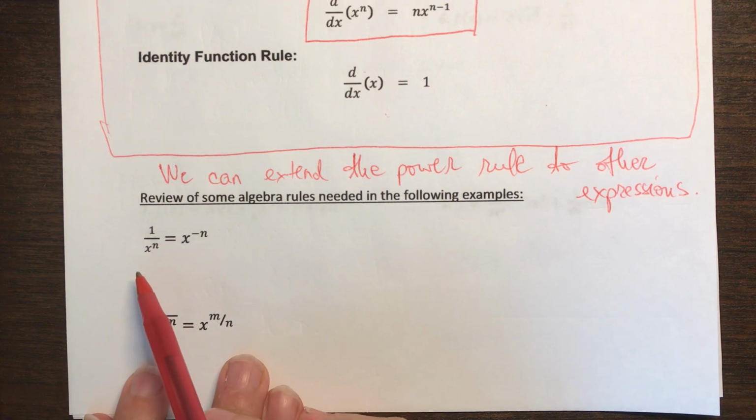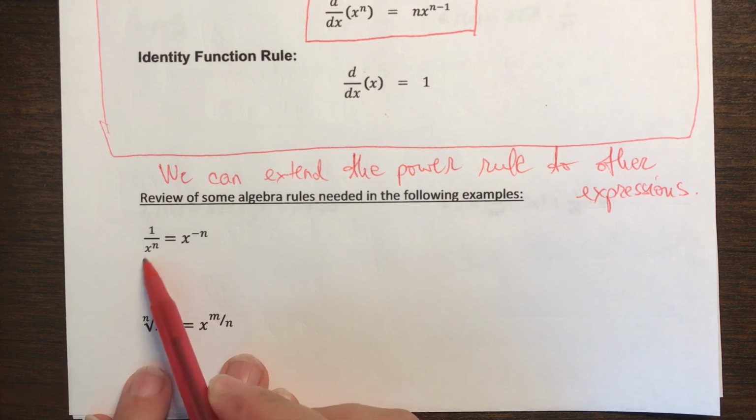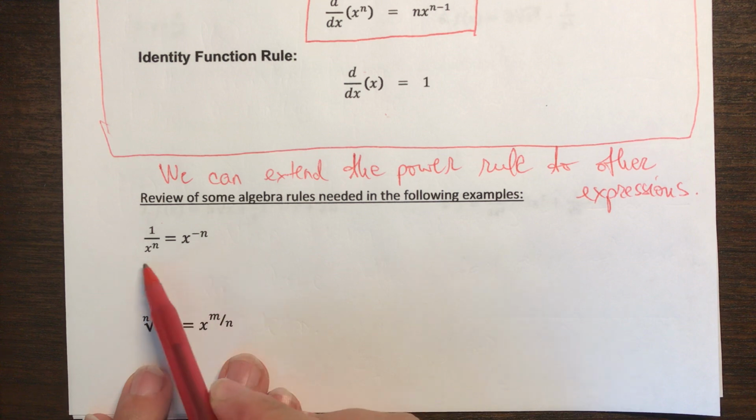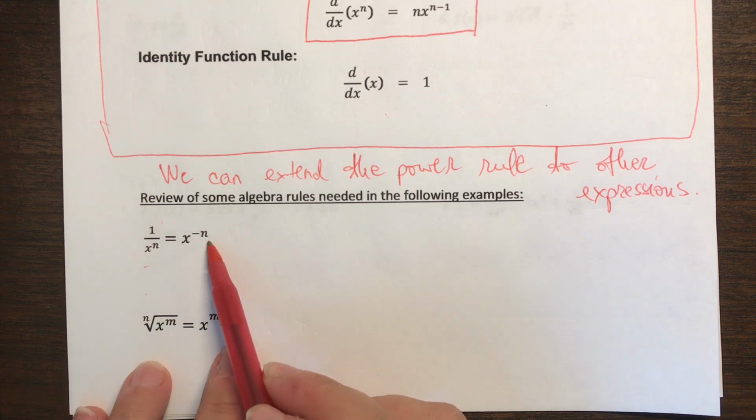So, rationals. You have learned that if you see a fraction with an x in the denominator, right, what does that really mean? We could rewrite this fraction, yes, as an x to a negative n.